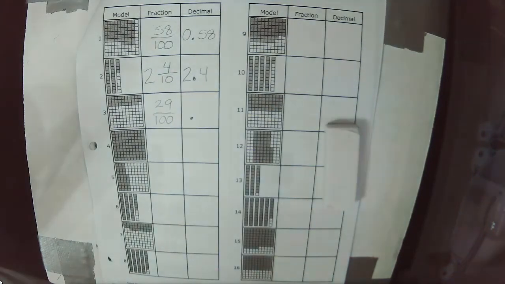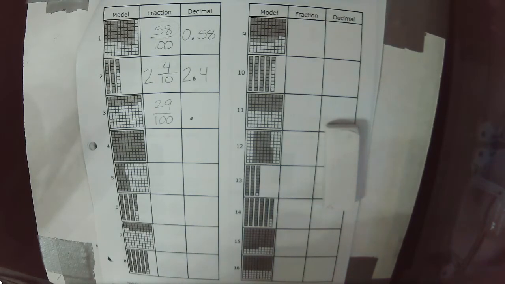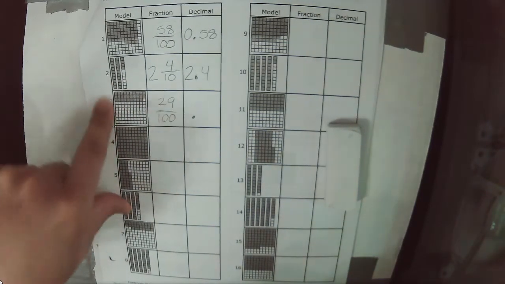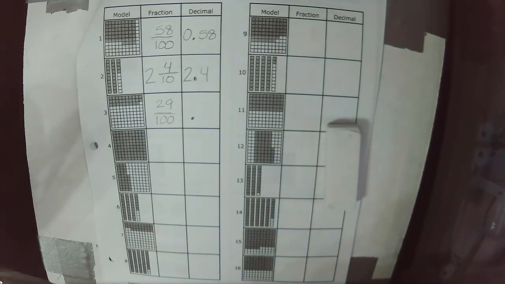I need my decimal now. What should my decimal be? That would match the fraction, that would match the model. Did they shade in any whole models? Was there like a whole square here that was shaded in? Any whole models?